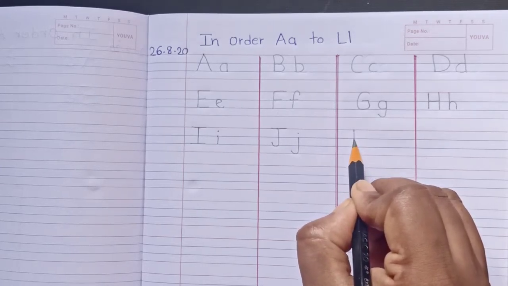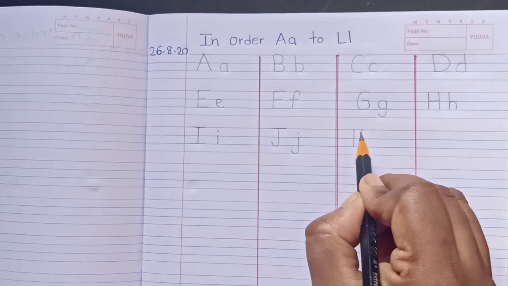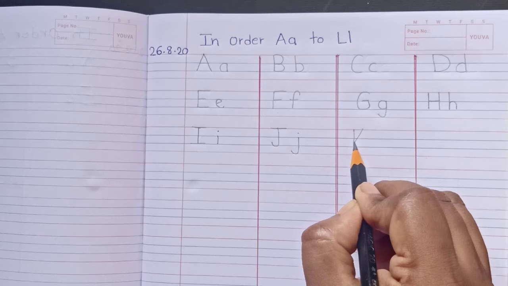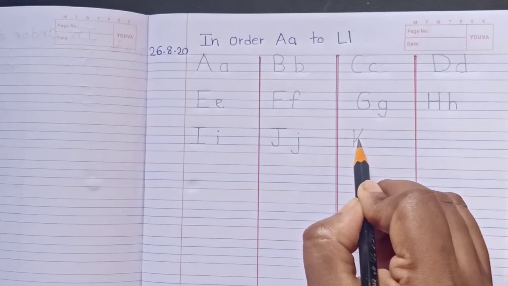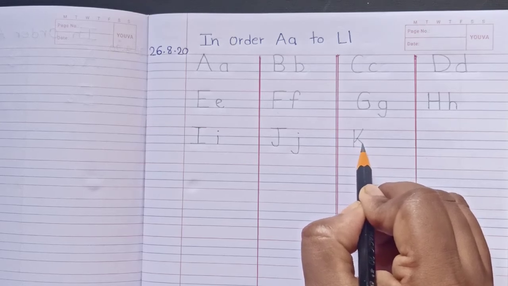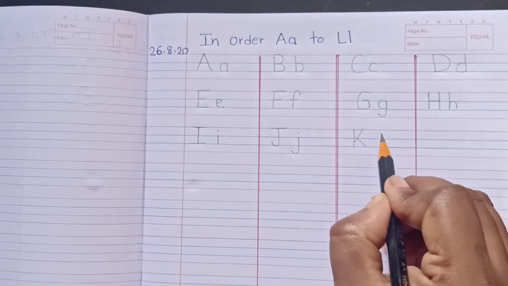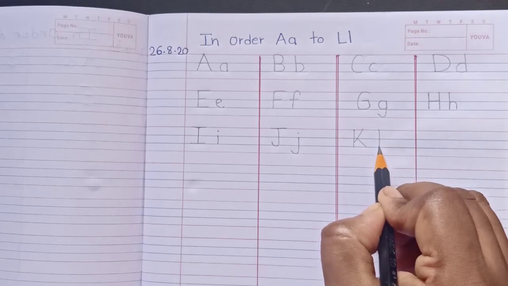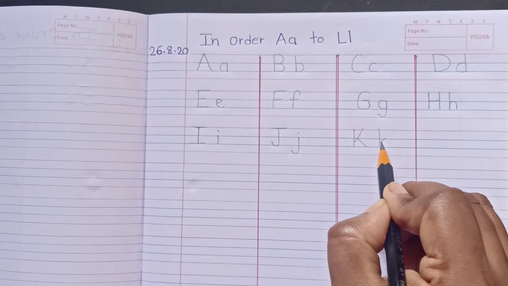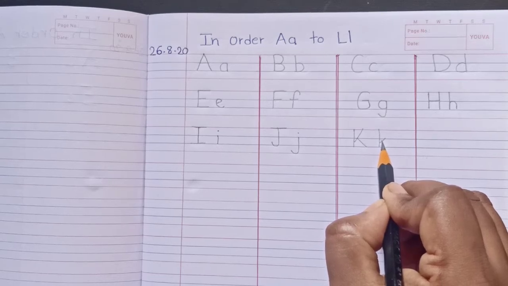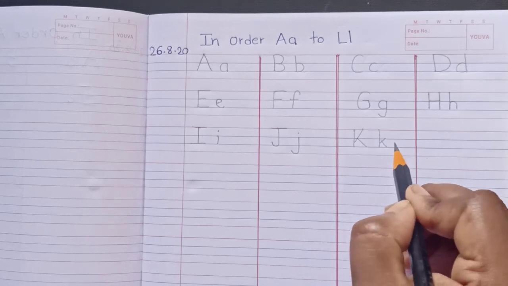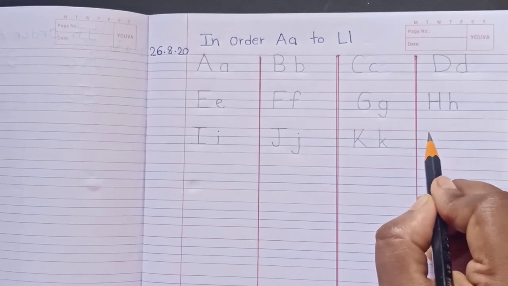K. Standing line, slant line, little bit below the first blue line, we will make the slant line, and from the blue line, we will again make a slant line downwards, capital K. Now for small k, we will make a standing line, slant line, and little bit above. From here, we will again make a slant line downwards, small k. After K, what will come?